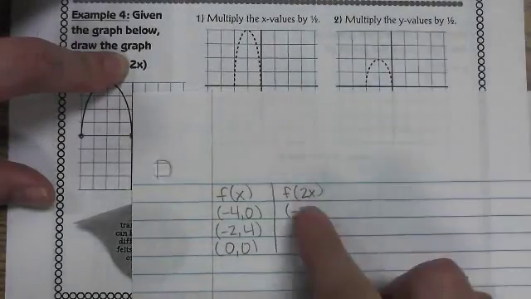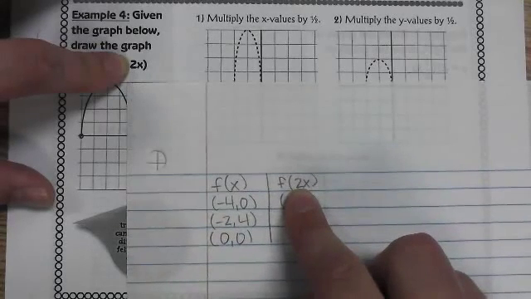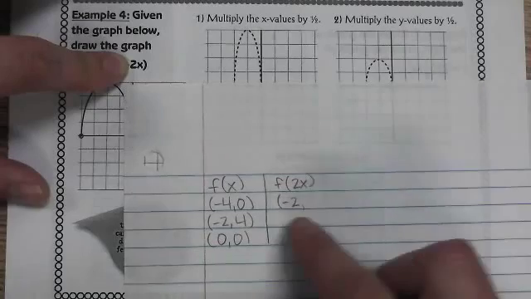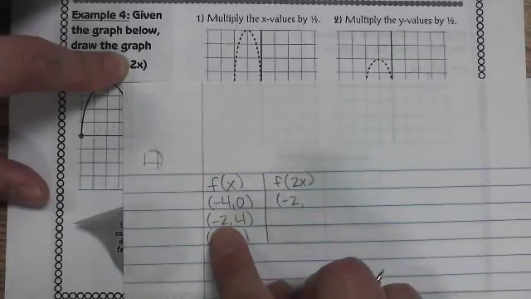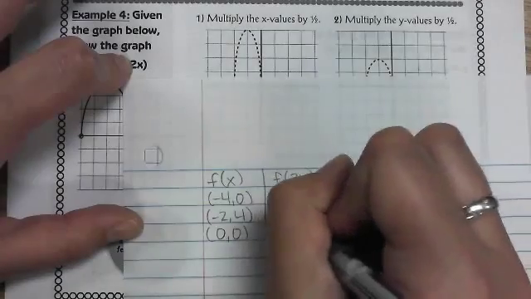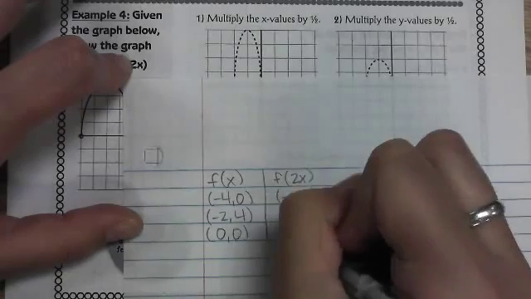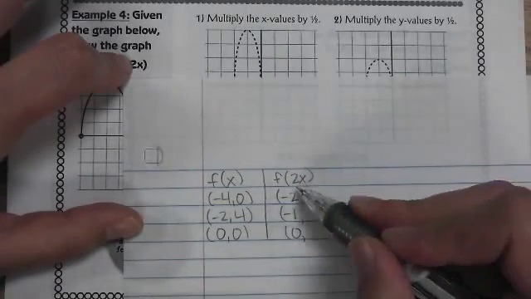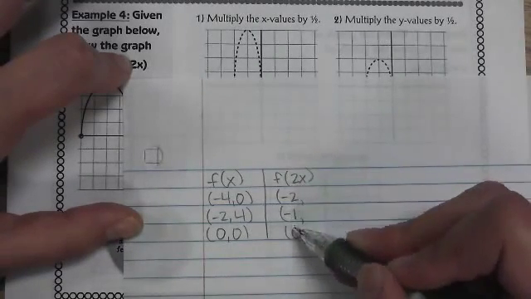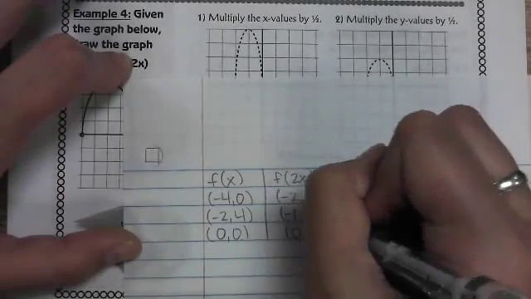So this is what we're dealing with right now. We're just talking about this, and again it's a 2, so it's a horizontal compression. Okay, so on this one, if it multiplied by 2 to get to -2, then the number must have been -1, and then 0. So again, from here we just multiply by half, multiply by half, multiply by half. And then the y values would have stayed the same.